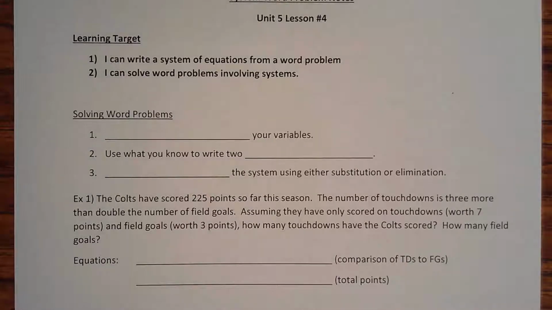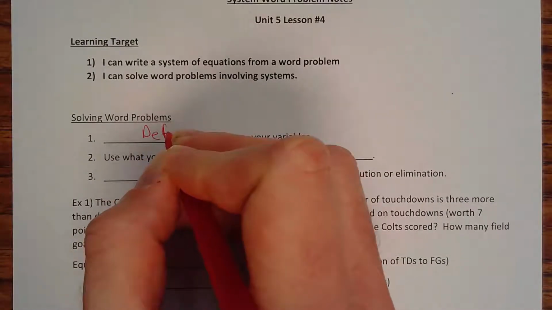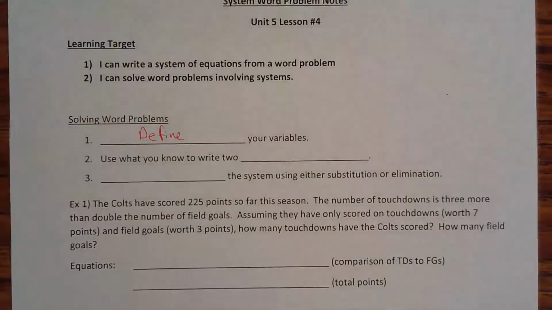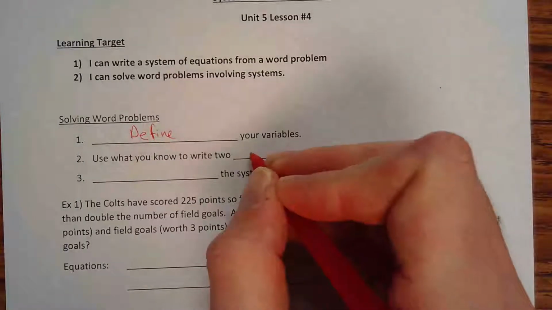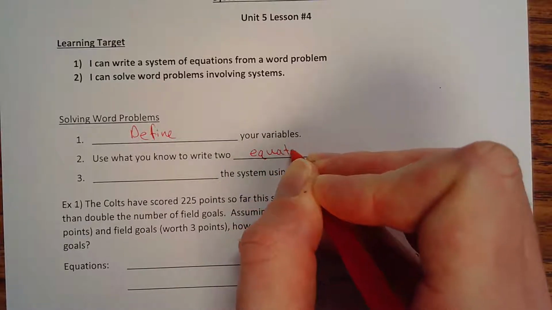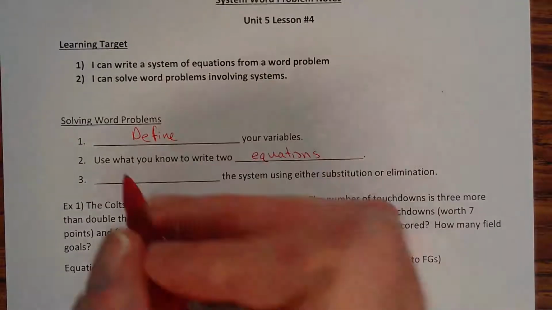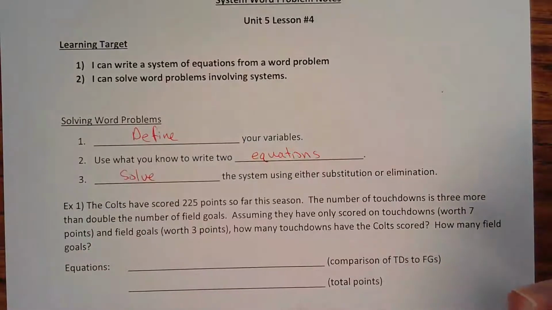So solving word problems, first off, we define our variables. It sounds silly, but it's going to make our life a whole lot easier, especially if you give it a good name too. We don't have to use X and Y if we don't want to. You can use D for dollars, or P for pencils, or P for phones, or whatever. But give it a real name that'll help you remember. Use what you know to write two equations. And then the third step is solve it using what we've learned in the last three lessons.